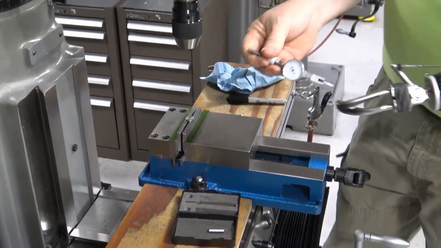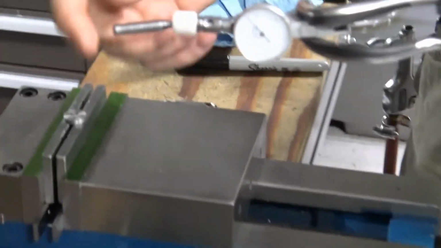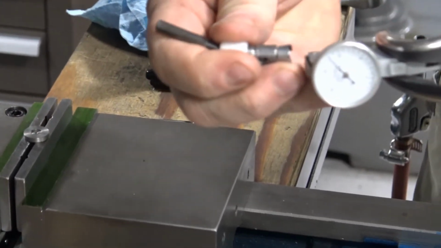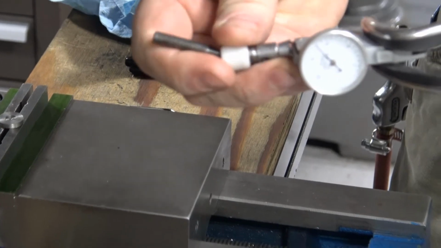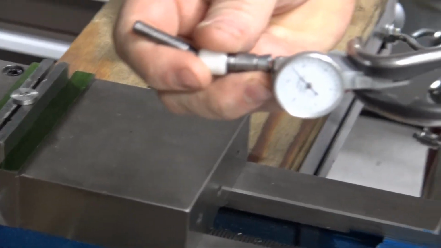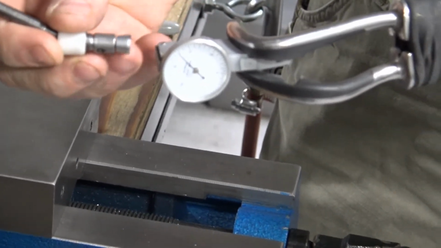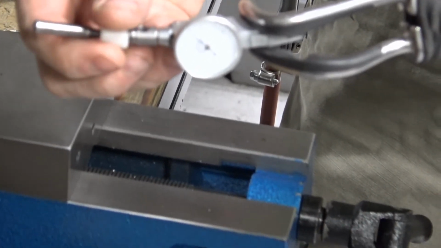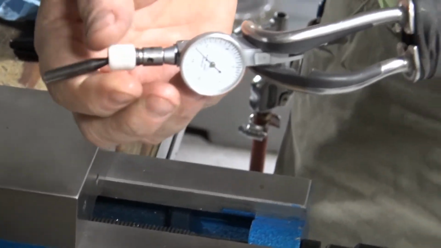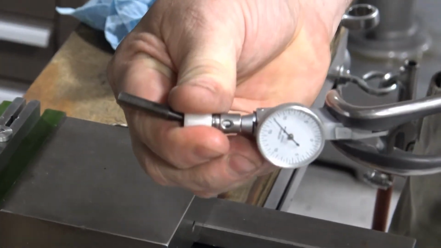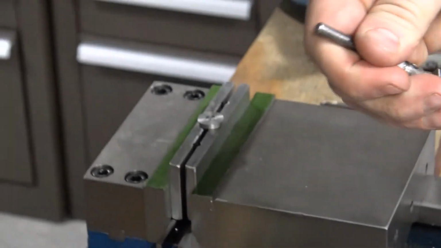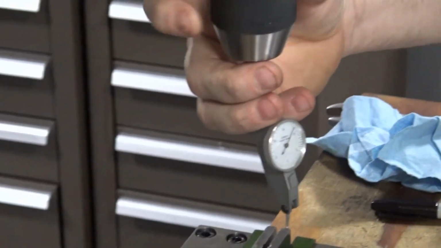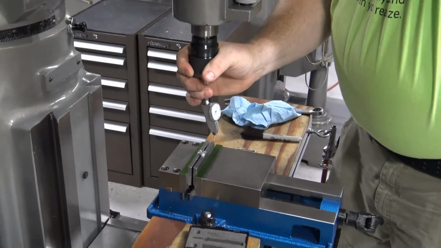And I'm going to put my indicator together, right? Remember our stem, that swivel stem, goes on that dovetail on the back side. Of course I took it off, didn't I? I'm going to lock that dovetail in. So now that I have the dovetail locked in, let's go ahead and put that in my drill chuck.